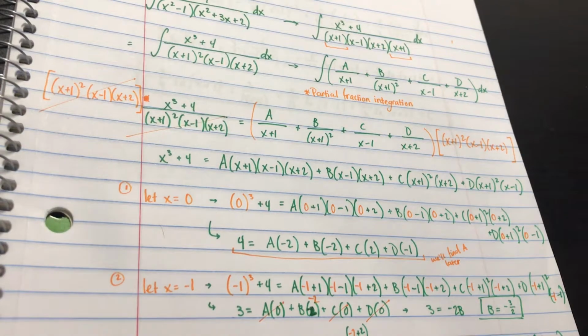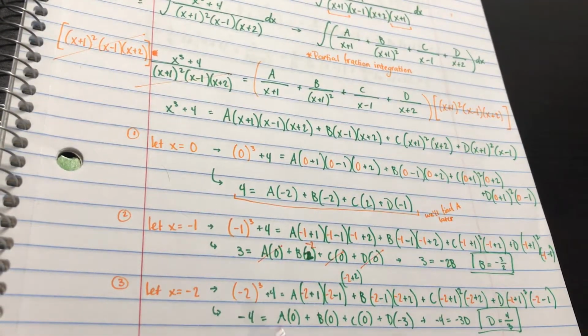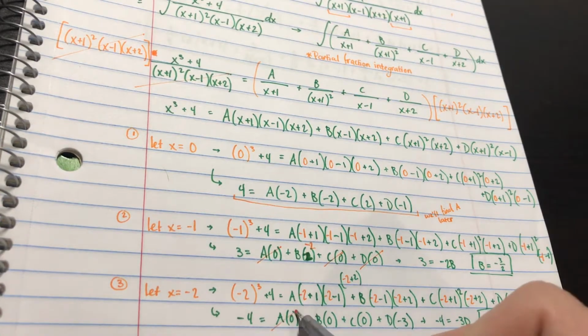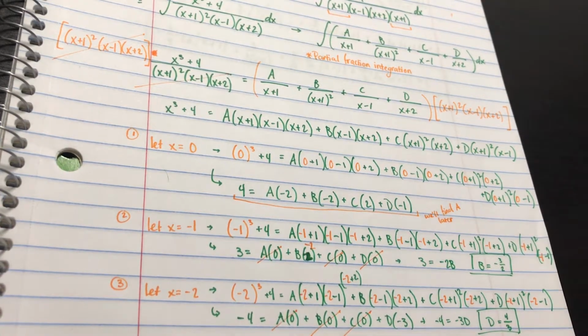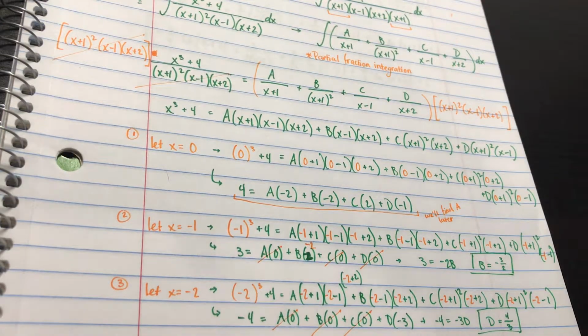Now let's go ahead and solve for d. To solve for d, we're going to let x equal negative 2, and when we plug in the negative 2 to all of our x values here, we are left with negative 4 is equal to a times 0 plus b times 0 plus c times 0 plus d times negative 3. In other words, we've canceled out a, b, and c, and we're now able to solve for d. Negative 4 is equal to negative 3d, or in other words, d is equal to 4/3.